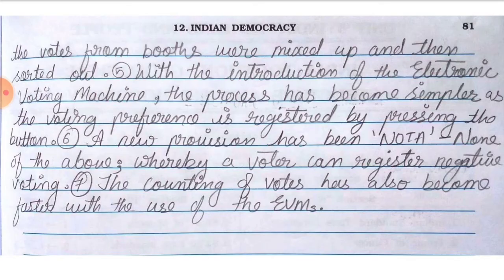Point number 5. With the introduction of the electronic voting machine, the process has become simpler as the voting preference is registered by pressing the button. Point number 6. A new provision has been made, NOTA, none of the above, whereby a voter can register negative voting. Point number 7. The counting of the votes has also become faster with the use of the EVMs.